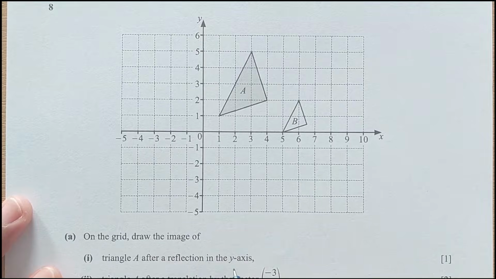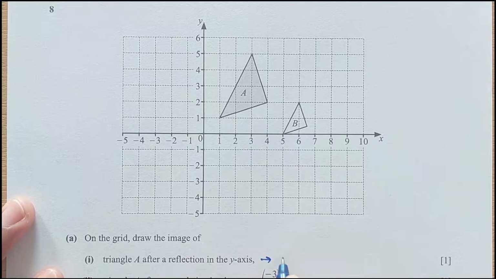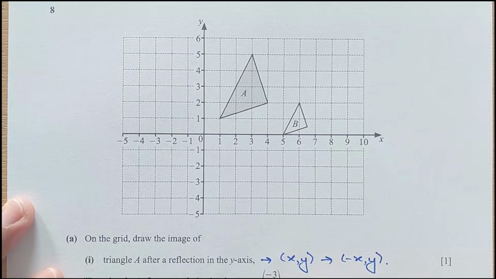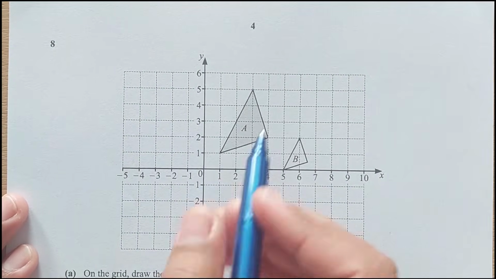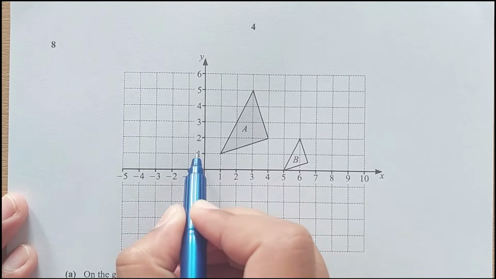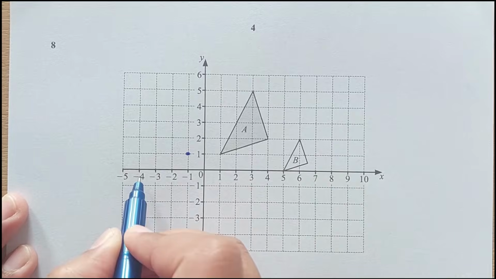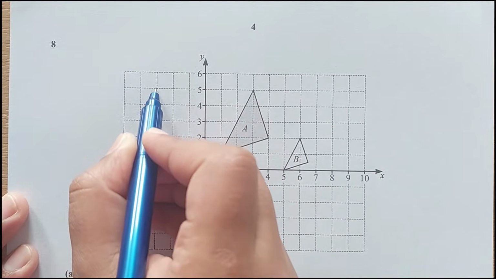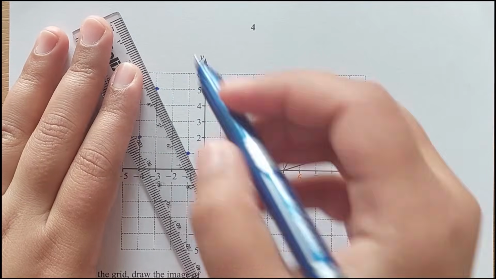Question number 8, part A, on the grid, draw the image of triangle A after reflection in the y-axis. When we have a reflection in the y-axis, the coordinates (x, y) change to (-x, y). Just the x coordinate is reversed, right? So let me draw this triangle. (1, 1) changes to (-1, 1). (4, 2) becomes (-4, 2). And (3, 5) becomes (-3, 5). So this is triangle A reflected in the y-axis.